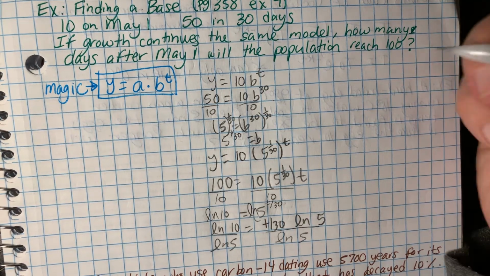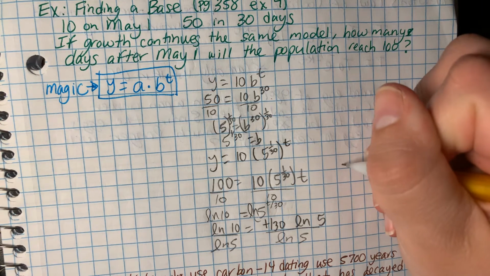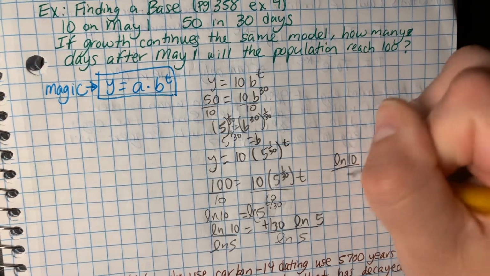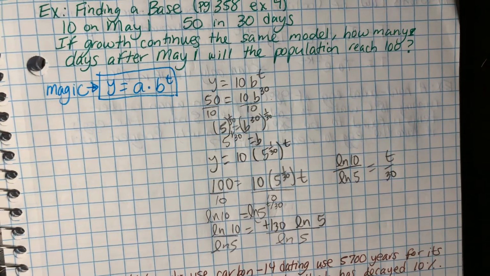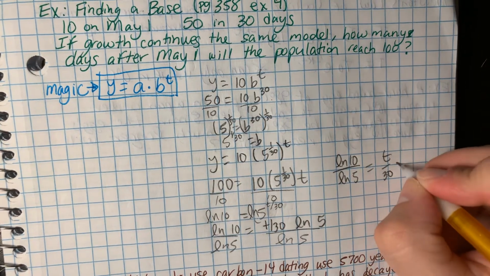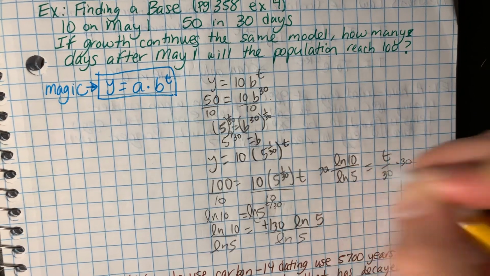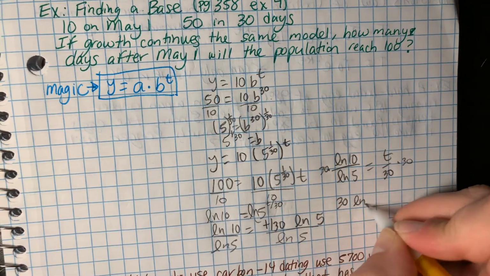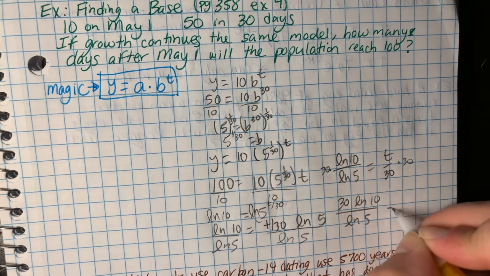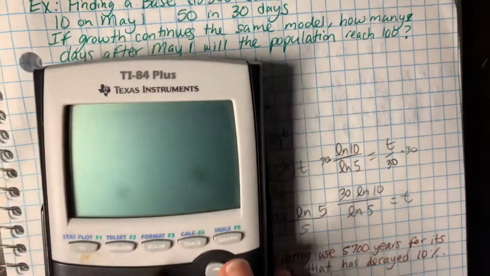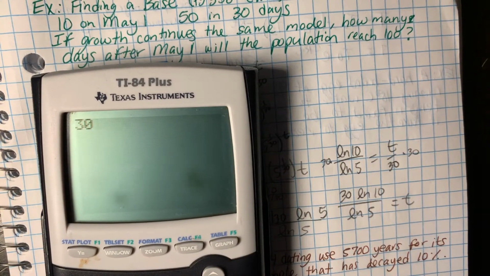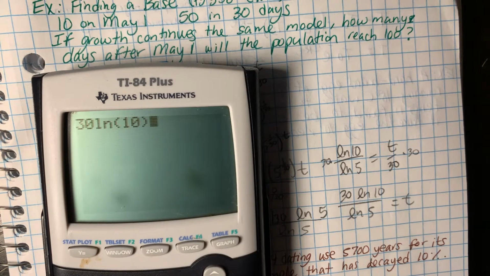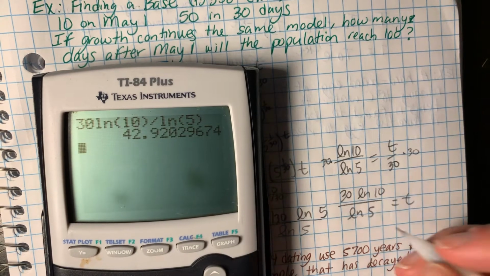So we'll have over here ln of 10 over ln of 5 equals t over 30. Get t by itself. So we'd have 30 ln 10 over ln 5. We're going to plug that into our calculator to find how much time it'll take. What's probably going to be the hardest about these problems is that we're going to have to use some of these logarithmic rules.